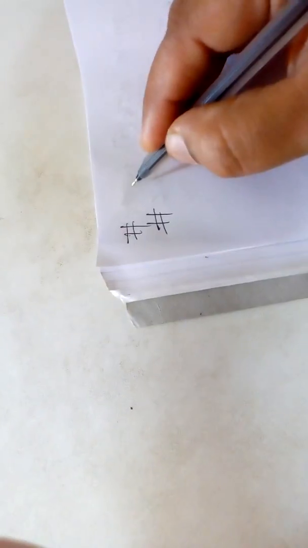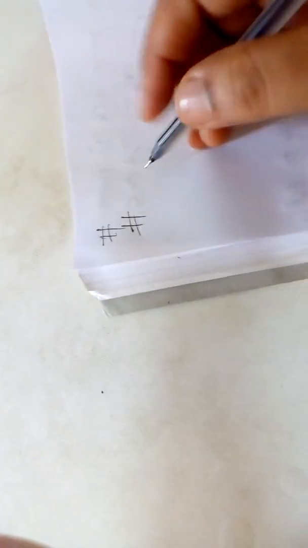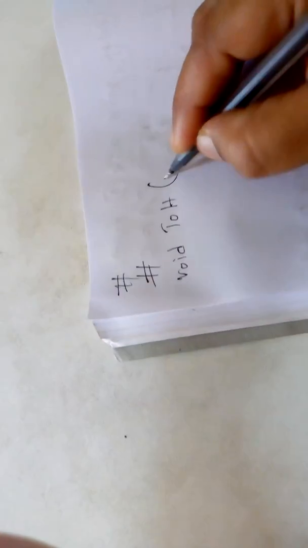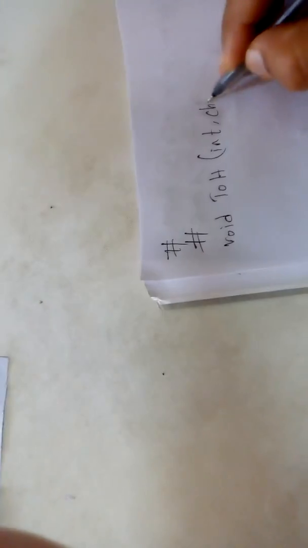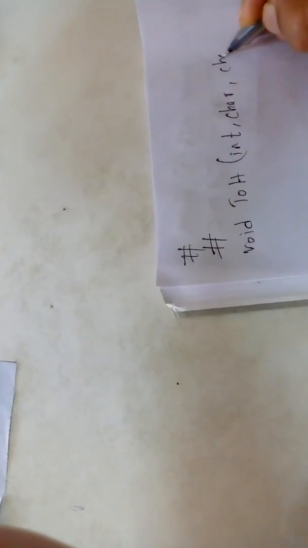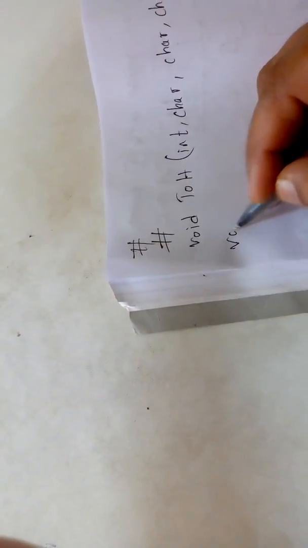Header files, #include, those are all common. Now void TOH (Tower of Hanoi), number of plates as an integer, then source as a character, destination also a character, auxiliary also a character. This is the function declaration. Now void main, we have to follow the order.